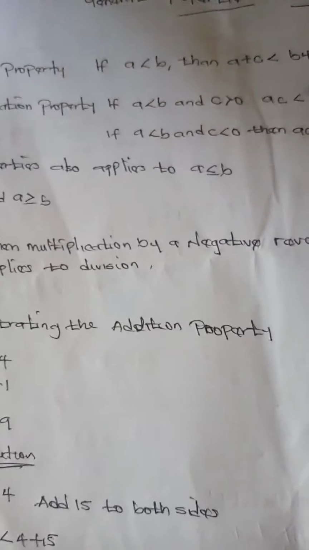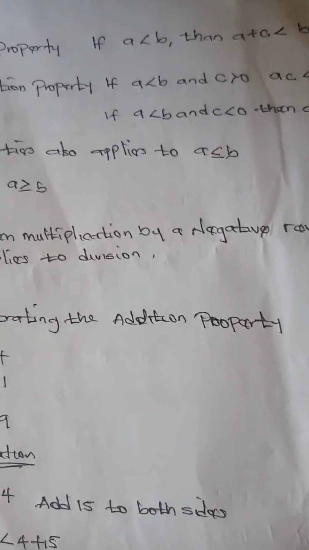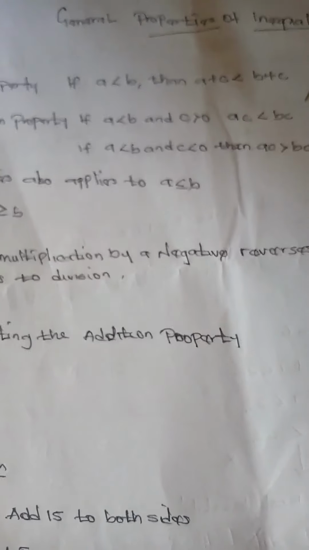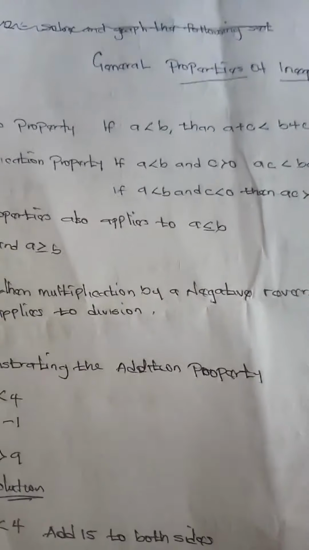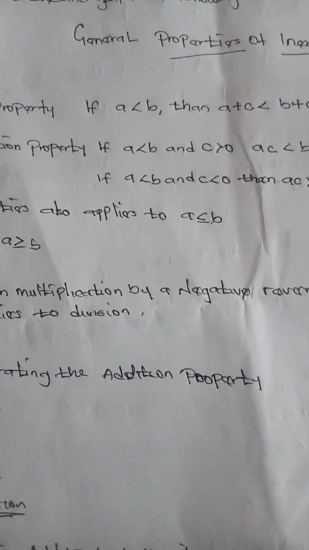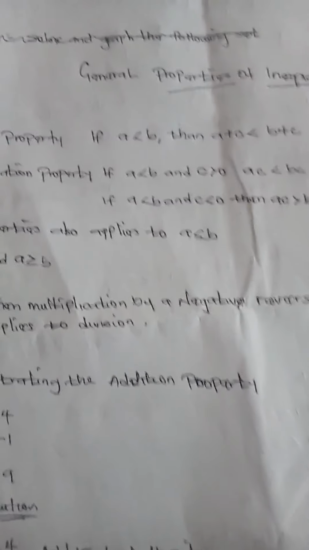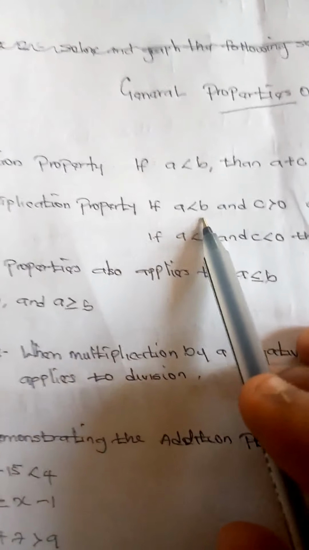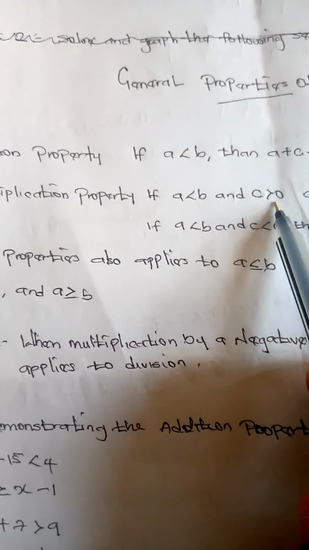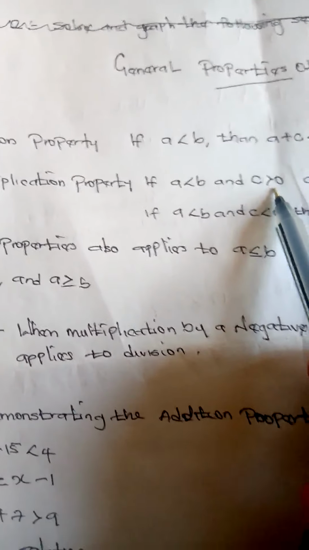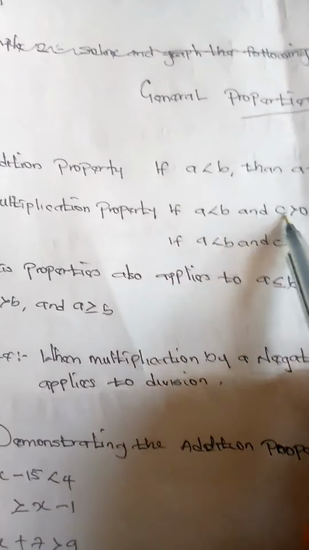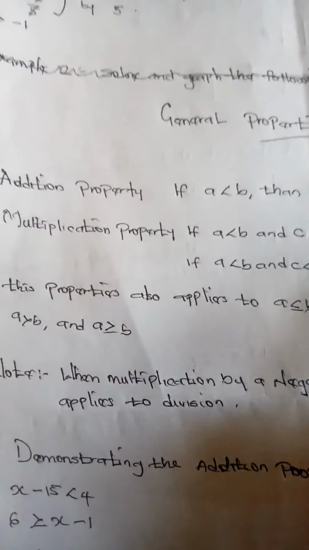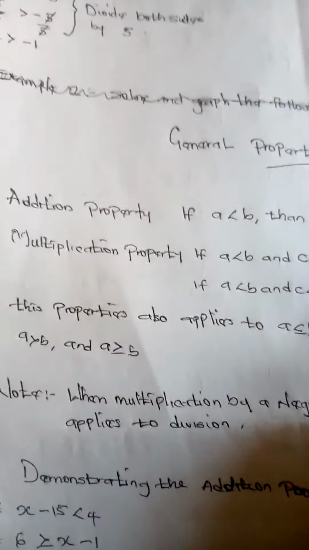Multiplication properties: if A is less than B and C is greater than 0, then AC is less than BC. Let me say your A is 5, your B is 6 again, and your C is 3, because 3 is greater than 0. 3 times 5 will give us 15, 3 times 6 will give us 18. So you see, your AC is going to be less than your BC.